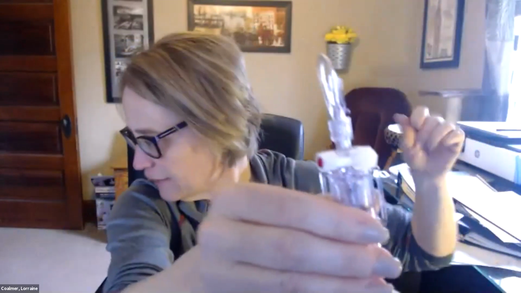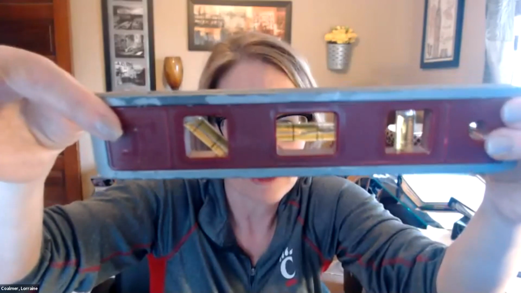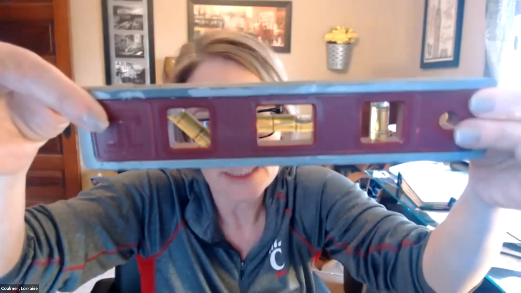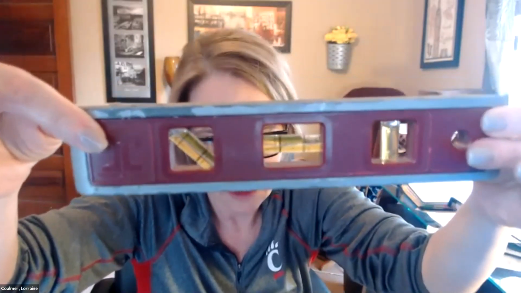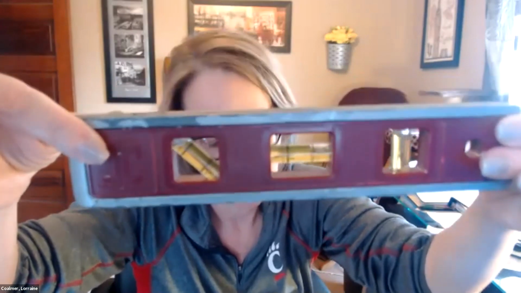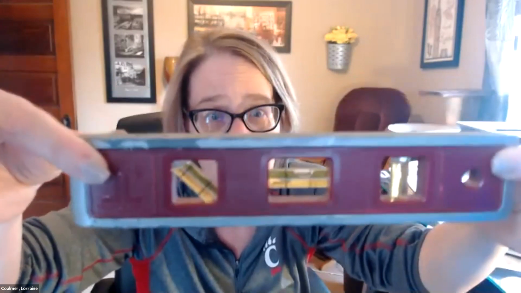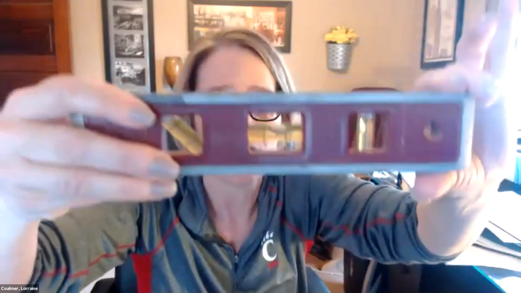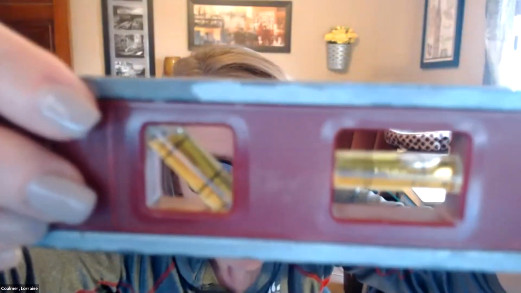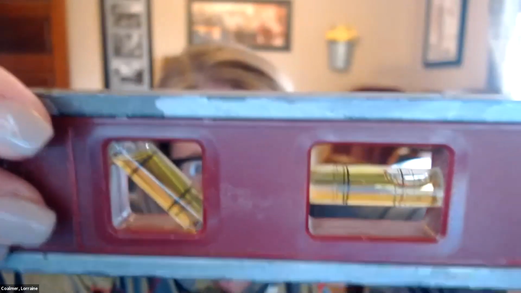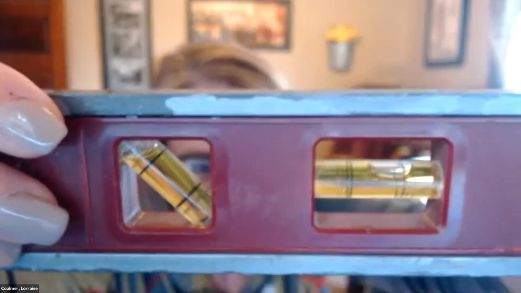What I mean by leveling is we actually use a carpenter's level. Now, if you're in a fancy hospital, they have laser levels. We do not have laser levels at Mercy. Ours are about 4 feet long. They're very long. But if you look really closely, you have to have that bubble in the center to be leveled.